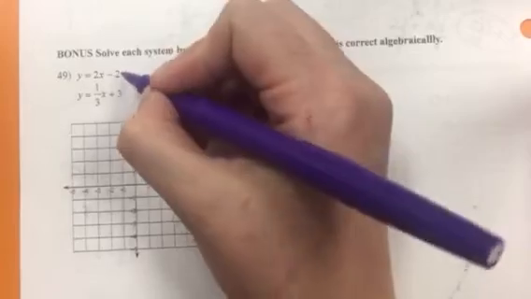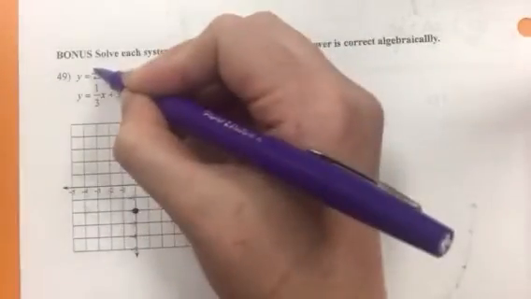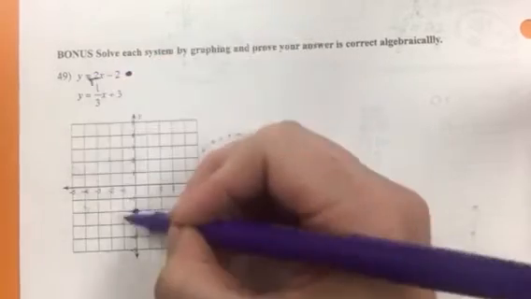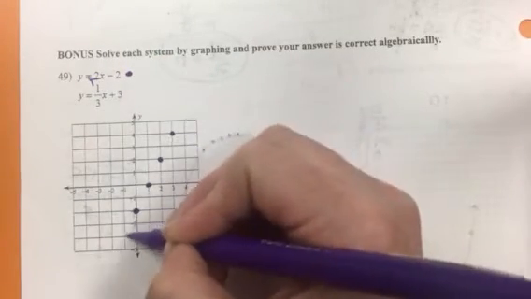Alright, last one is a bonus question. First we graph it. When I graph 2x minus 2, I start at negative 2. The slope is 2 over 1, up 2 over 1. Or you could make a table.